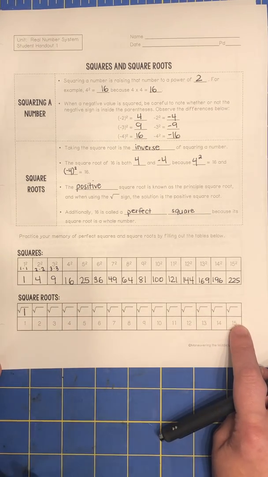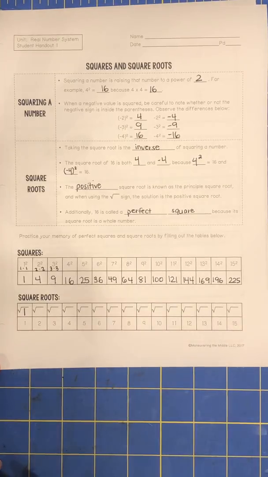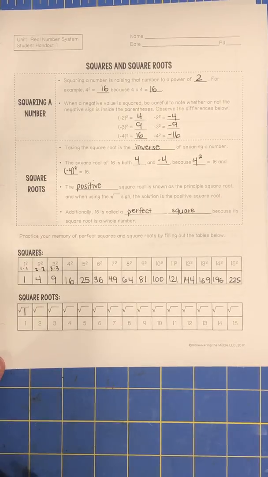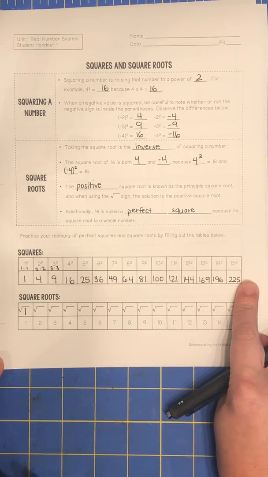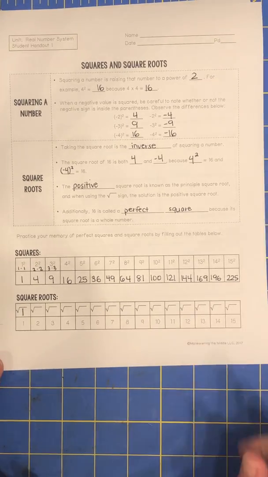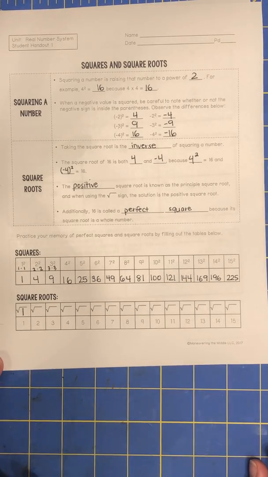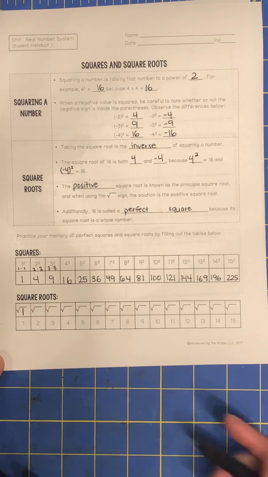So we're going to pause it right here, and we'll come back and check in. So hopefully you guys had time to go through and do your square roots. So we're going to go over this now. Maybe if you couldn't remember them, you found the perfect square answers above helpful.